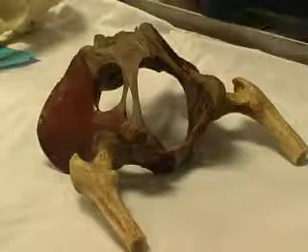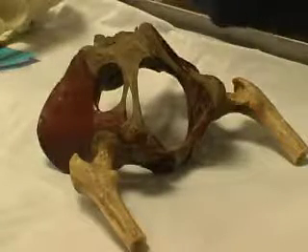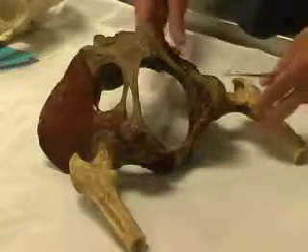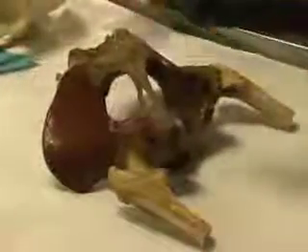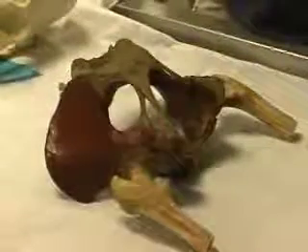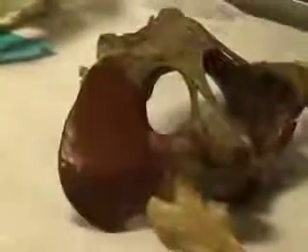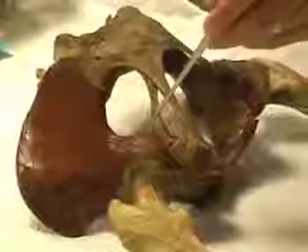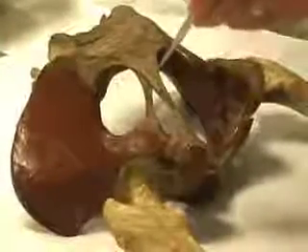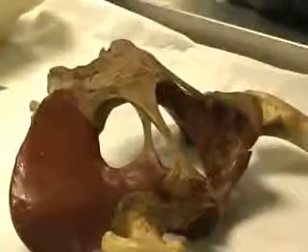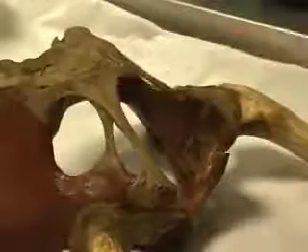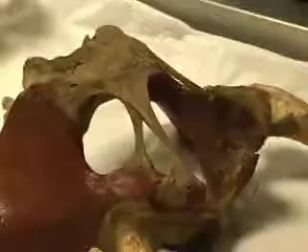Here we've switched to an articulated pelvis, where we have the ligaments still intact. And if you look, we're looking at the external aspect of the left side of the pelvis. And you can see a foramen here. We call this the greater sciatic foramen. And that is composed of the greater sciatic notch, which you know from looking at the skeleton, and the sacrospinous ligament. The sacrospinous ligament is from the sacrum to the spine of the ischium. Then we have the sacrotuberous ligament, which is from the sacrum to the ischial tuberosity.